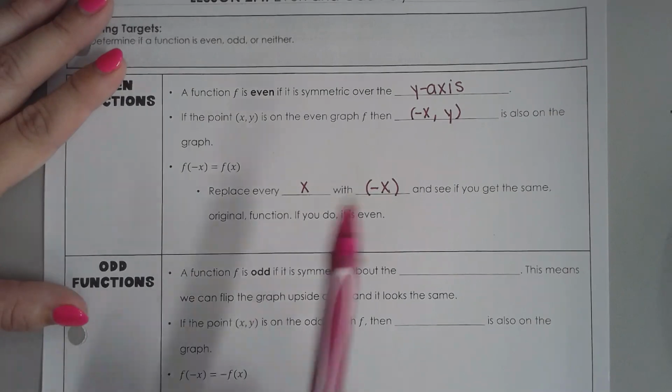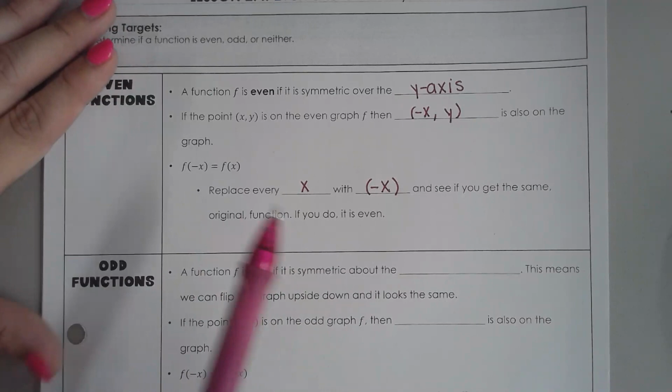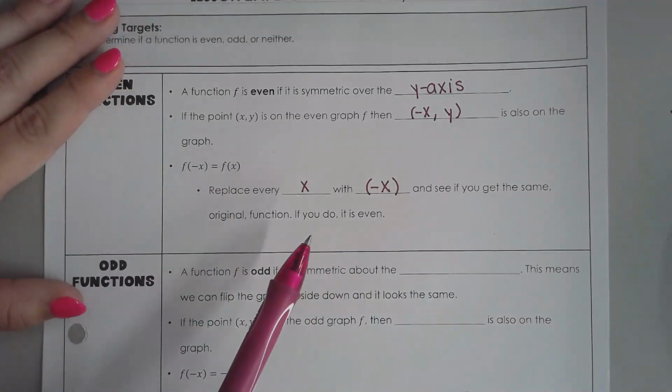They'll show you an example doing it algebraically. It's easier to test out a number, which is what we'll do most of the time.